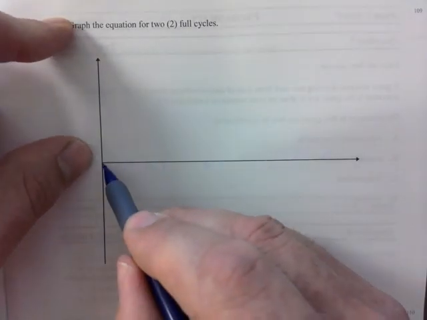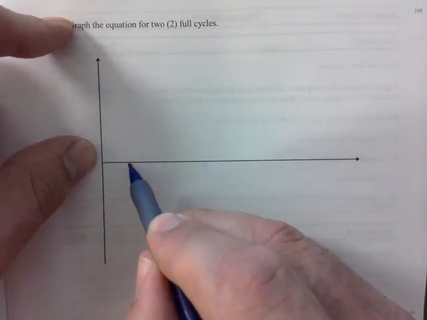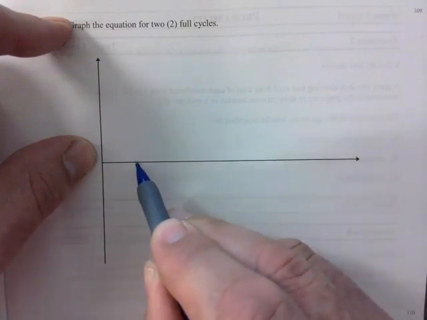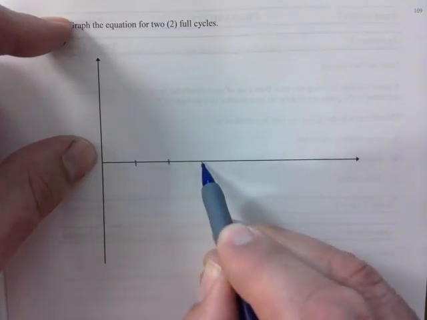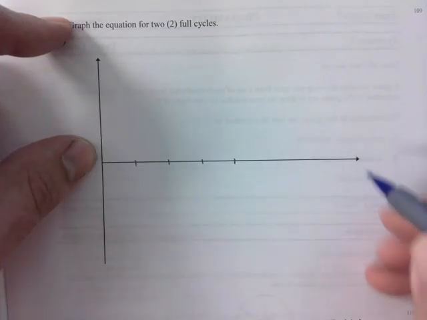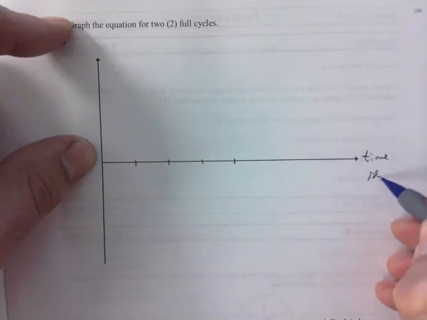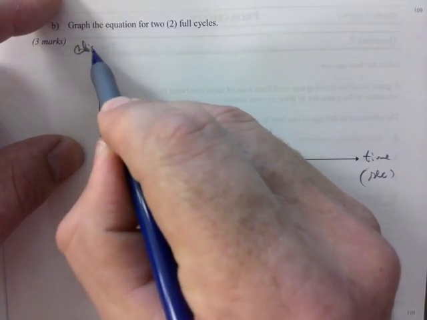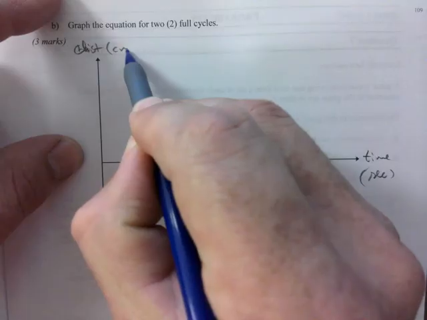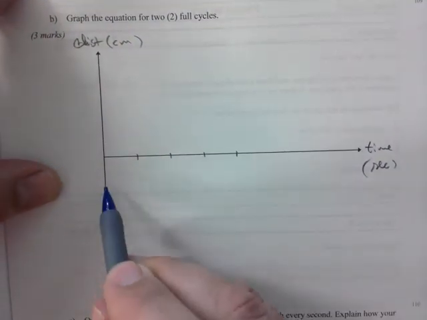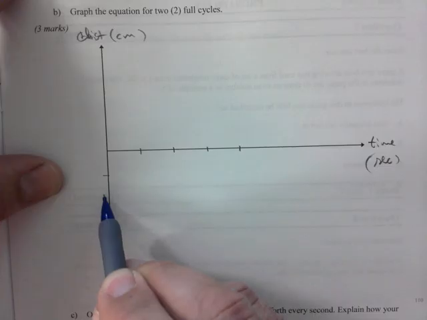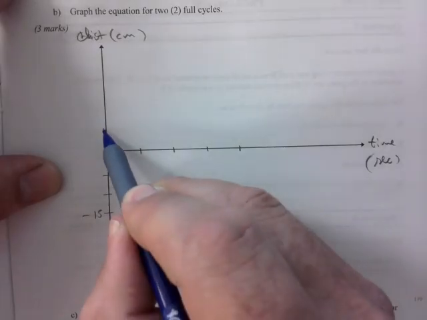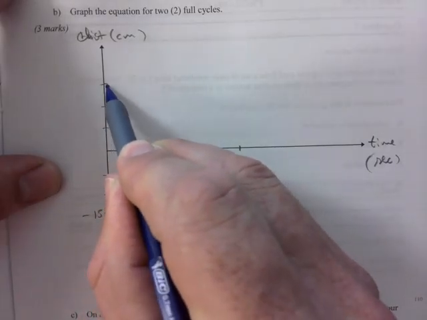And so we're starting at time 0, and I want 2 cycles, so I need to have 2 and another 2, so 4 seconds total. I'm going to go 1, 2, 3, 4. I'm going to call this time in seconds. I'm going to call this distance in centimeters. And I go 15 negative here. This is 0, and I'm going up to 15 here.